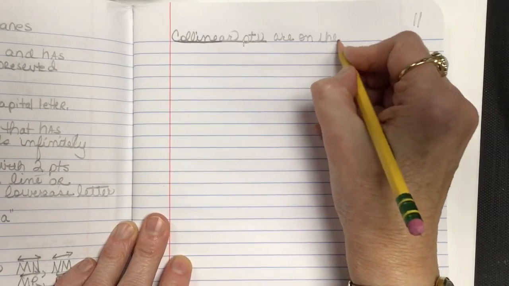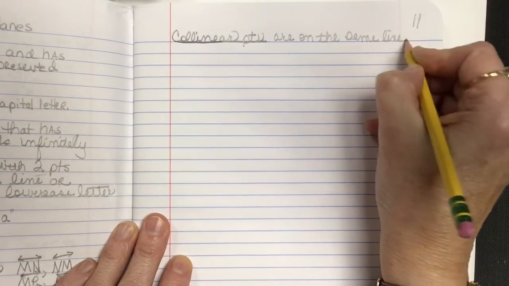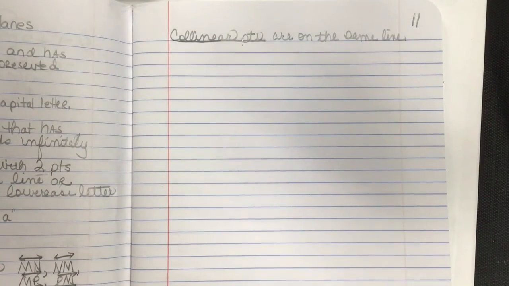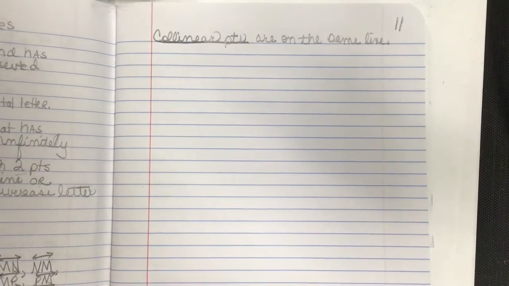on the same line. Now we had some over there. X and Y were on that line over there on page 10, and M, N, and P were on the same line. So they're called collinear.